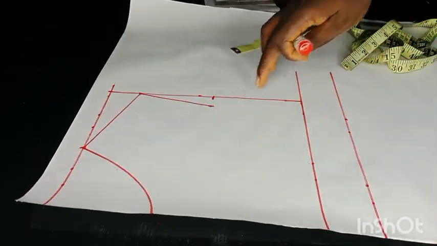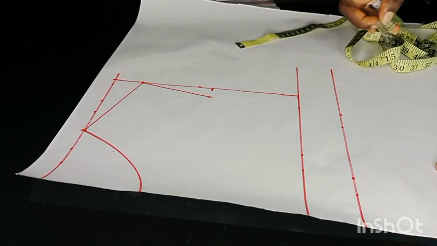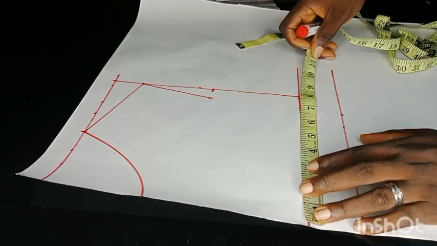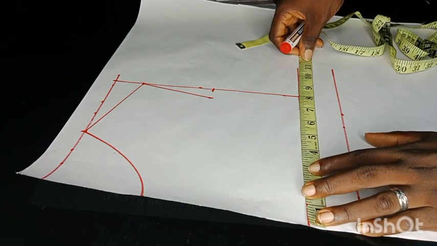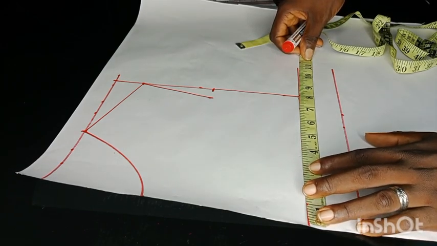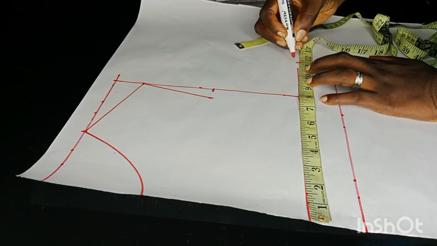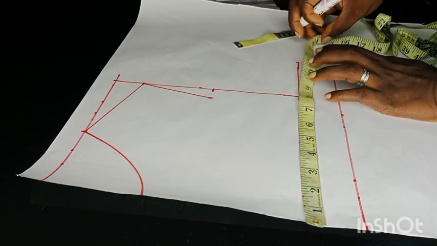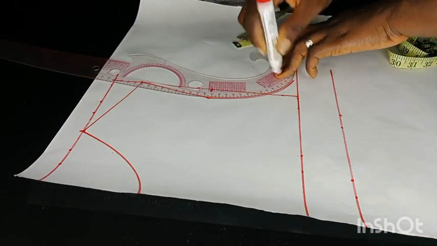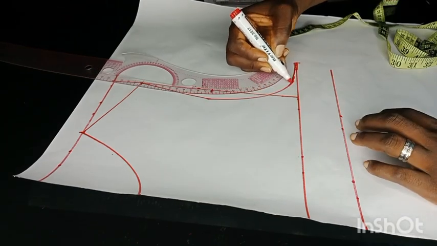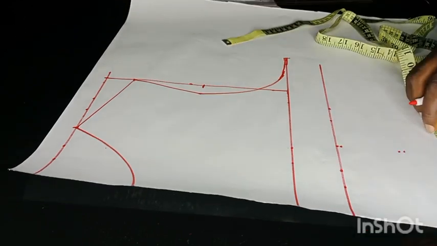To get where your armhole curve will stop, you will divide your bust circumference by 4. Whatever you get, you mark it. My bust is 46 divided by 4. I have 11.5. My bust span is 8 inches.